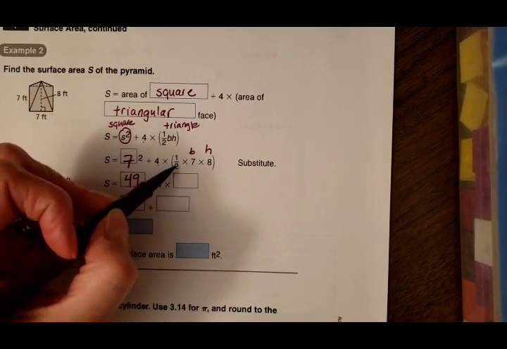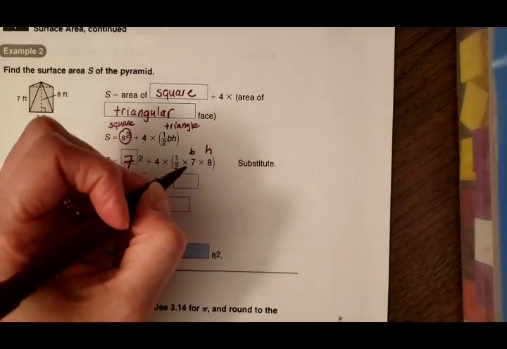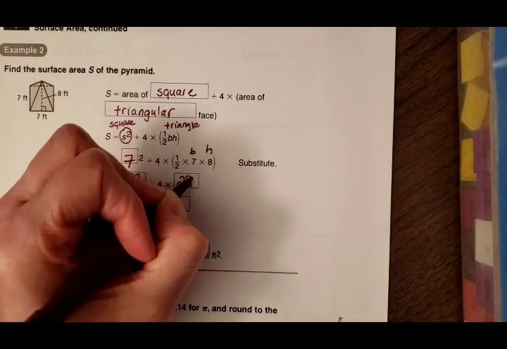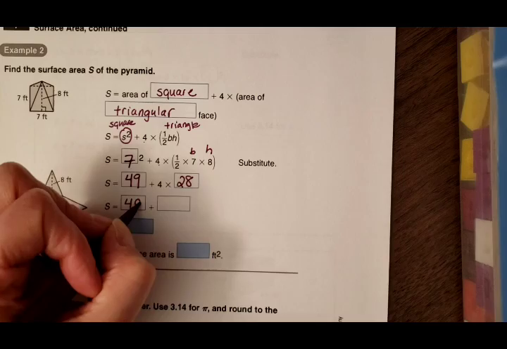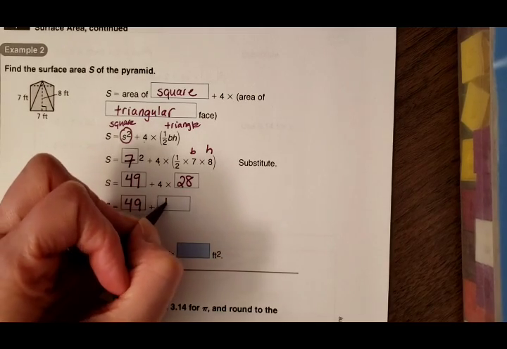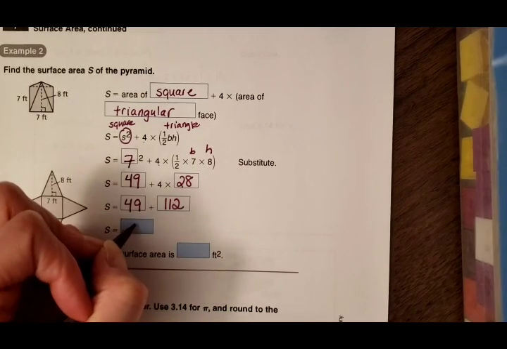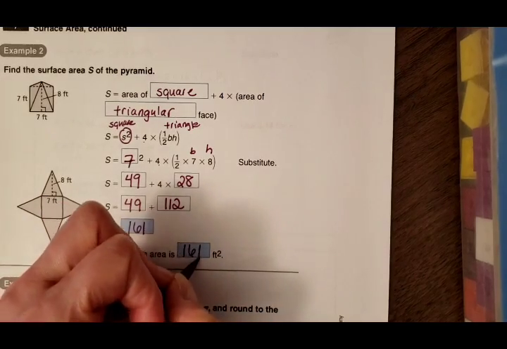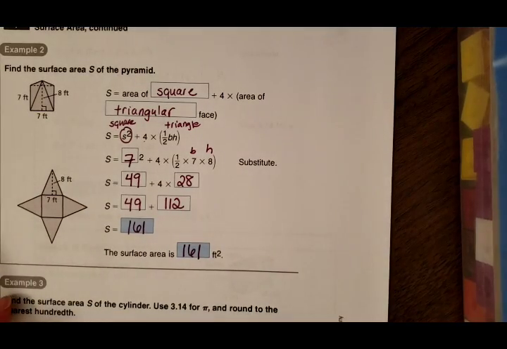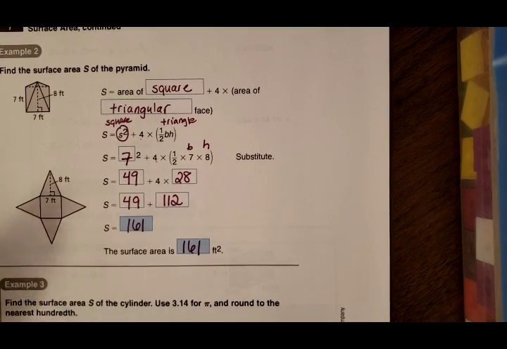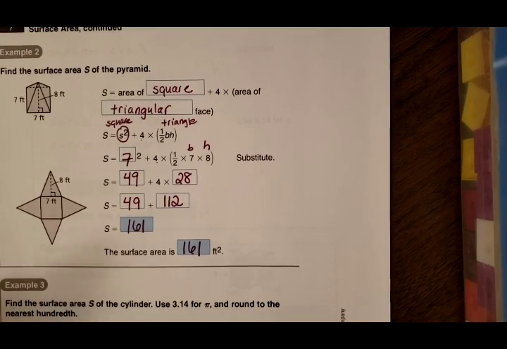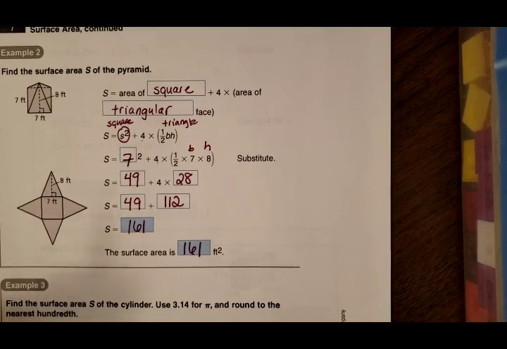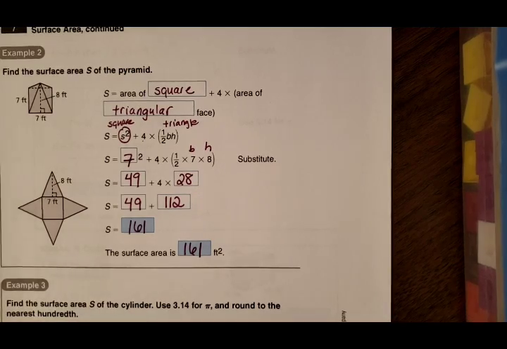And then 1/2 times 7 times 8 should be 28. So now we'll have 49 plus 4 times 28 is 112. 49 plus 112 is 161. And once again, we have to put units squared because it's an area problem. All right, so that's the area of a rectangular prism and then the area of a square pyramid.